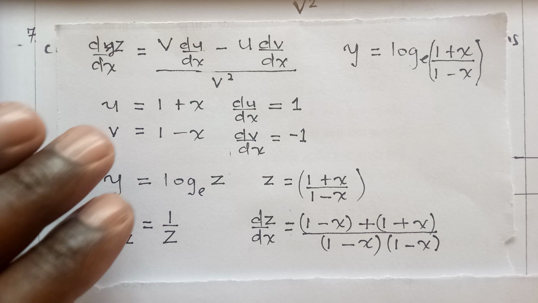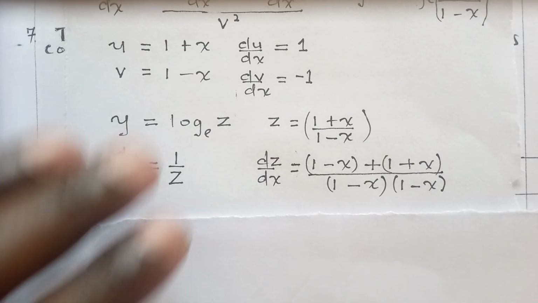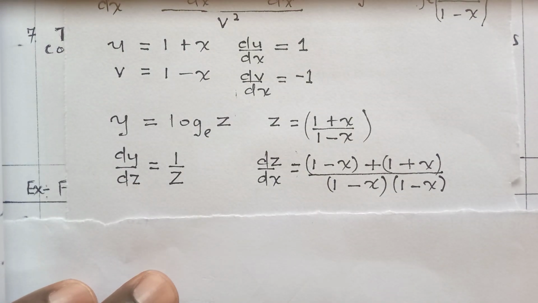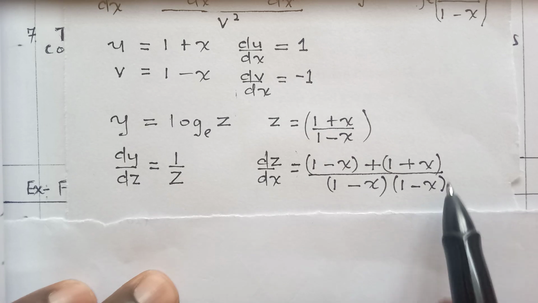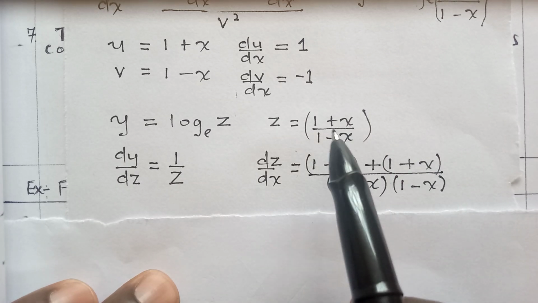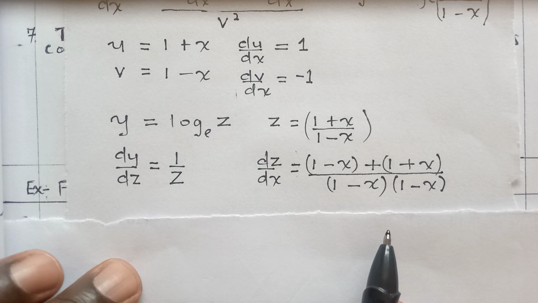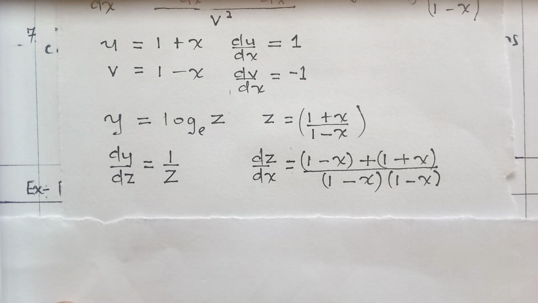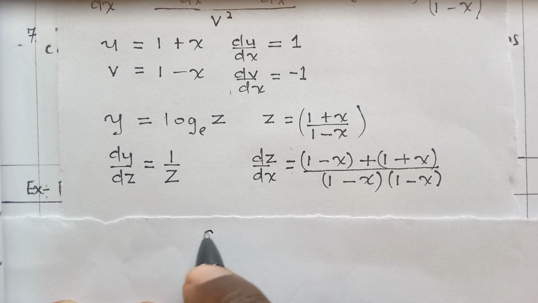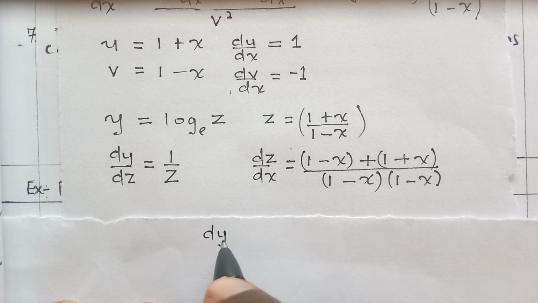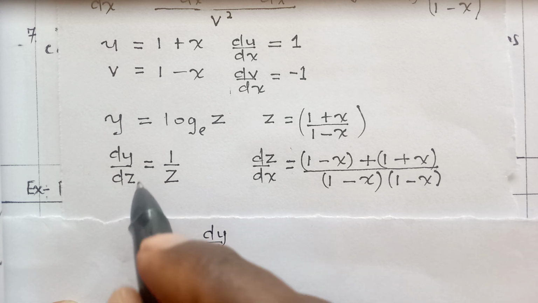And so guys, we continue. So this, we have used the quotient rule, and now we come to the chain rule. So we will have now dy all over dz, that is that.